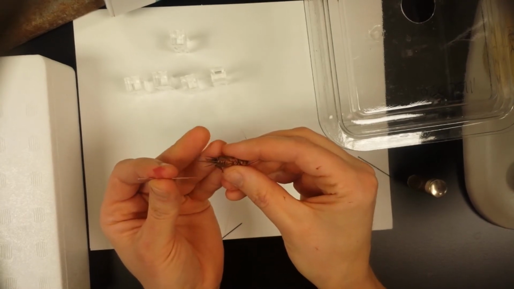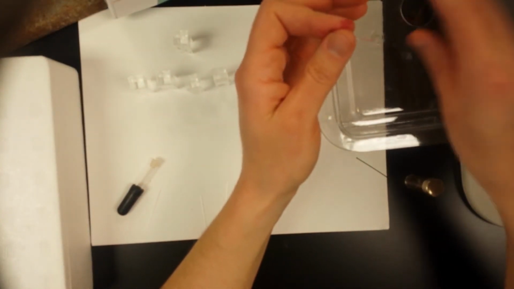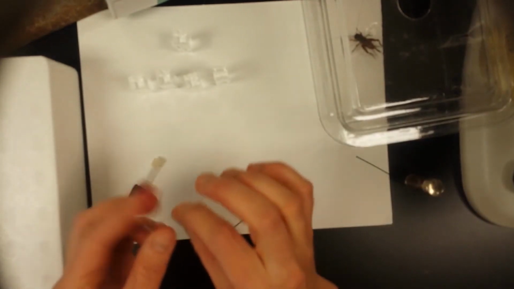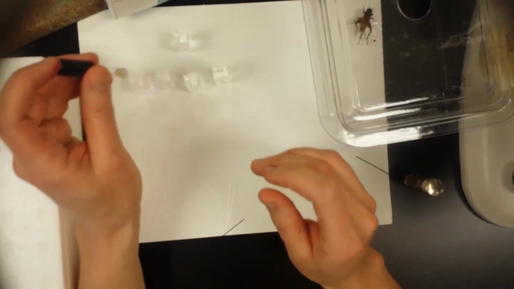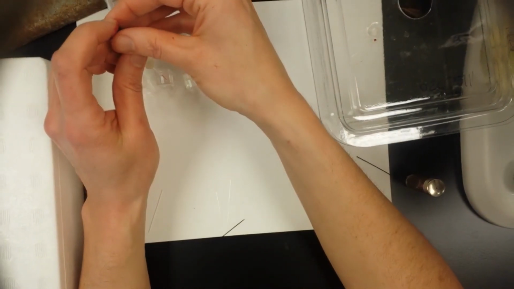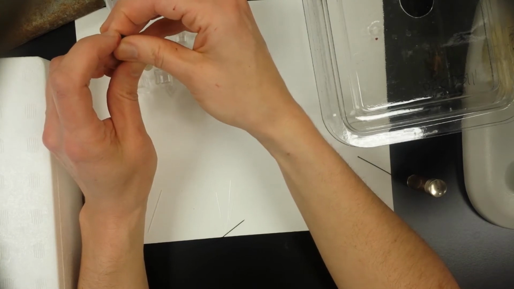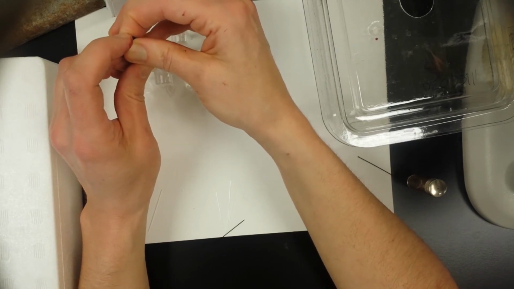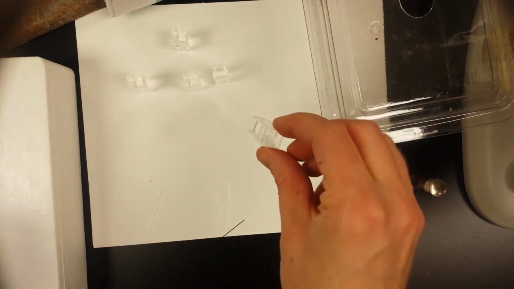Some crickets are juicier than others, so we'll call that good enough. Okay, and then I'm going to put this tip on here, cover the end, and then I'm going to squeeze it into one of these cuvettes to release that sample. Okay. Now we can measure the absorbance of that sample in a spec.